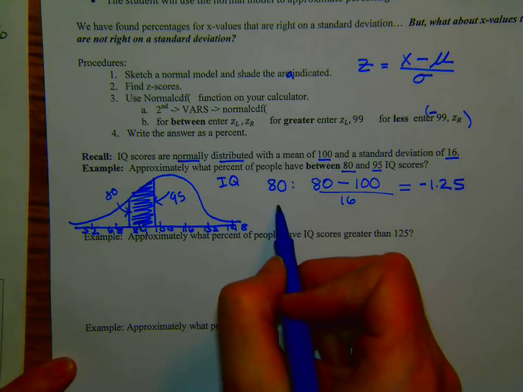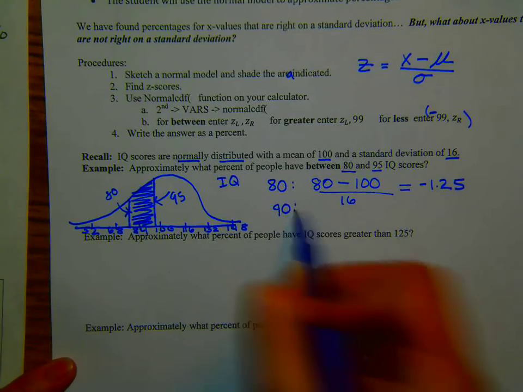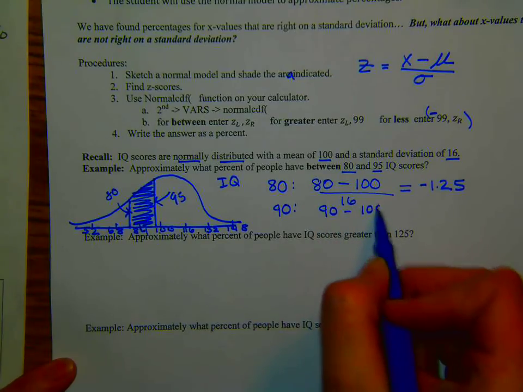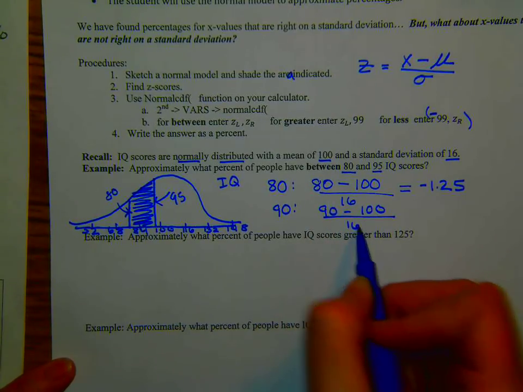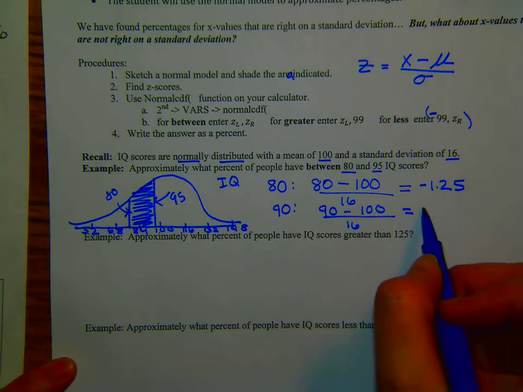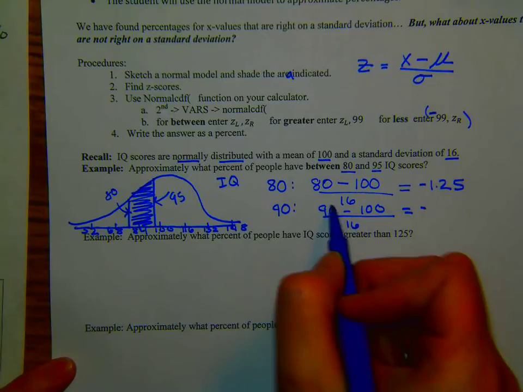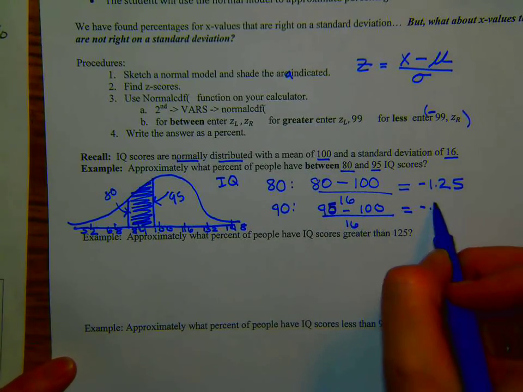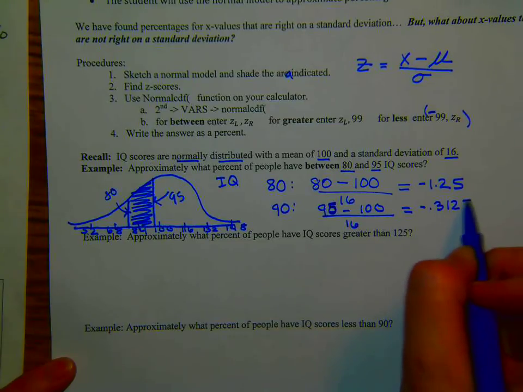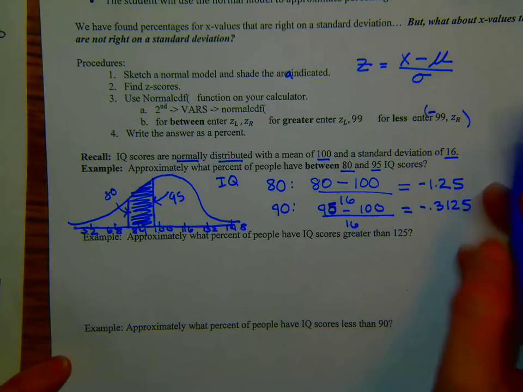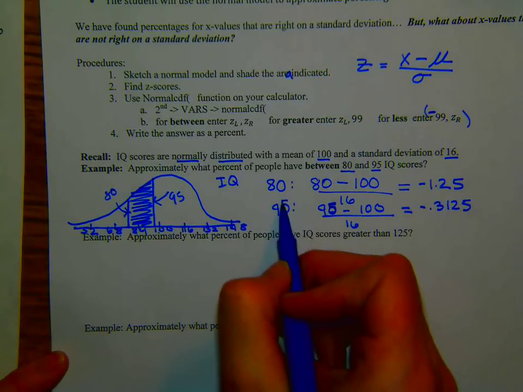So what happens when we do 95? We're going to get 95, our x, minus 100 divided by 16. Sorry, it's not going to be negative 10. It's going to be negative 5 over 16, which is going to be negative 0.3125. So those are our z-scores for 80 and 95.